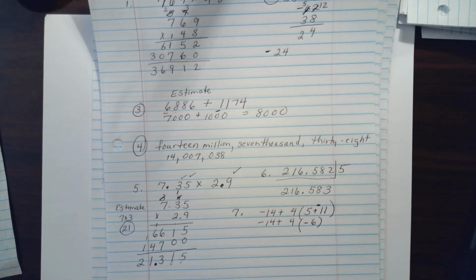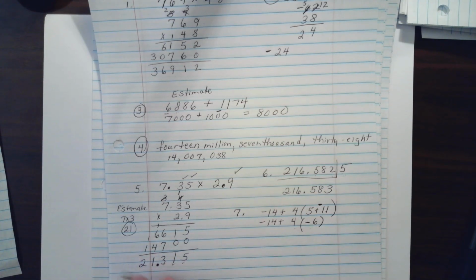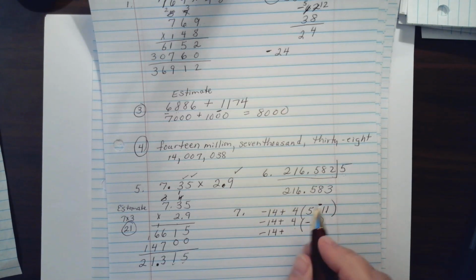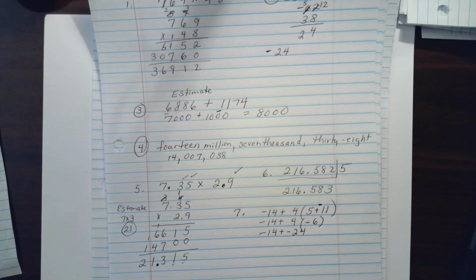Now, what we have left to do is either add negative 14 plus 4 or multiply 4 times negative 6. Well, multiplication always comes before addition. So I'm going to multiply a positive times a negative, which is a negative. And then I'm going to add the 2 negatives together.